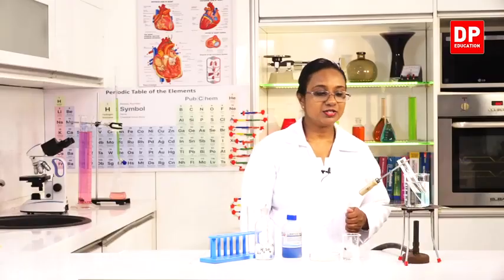Even if we keep on heating this for a long time, there will be no color change because sucrose is a disaccharide. Then to obtain the color change, we will have to do the second part of the activity.